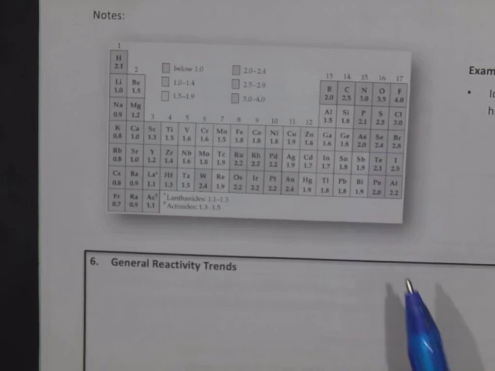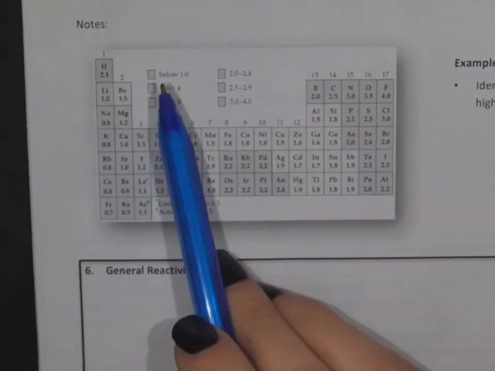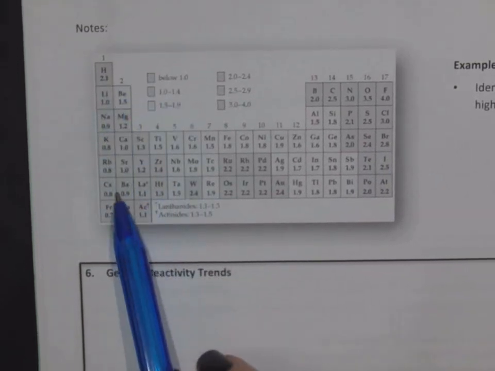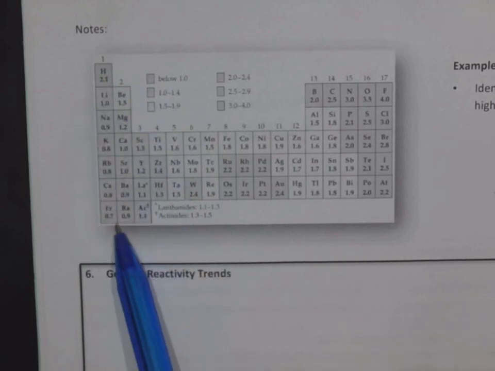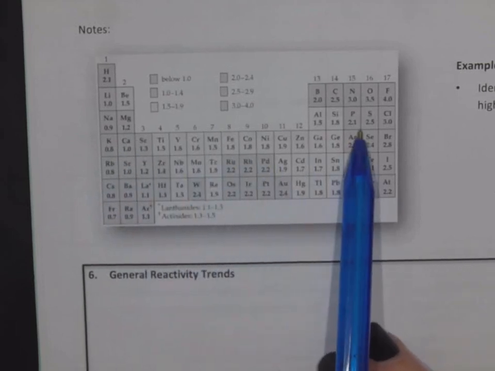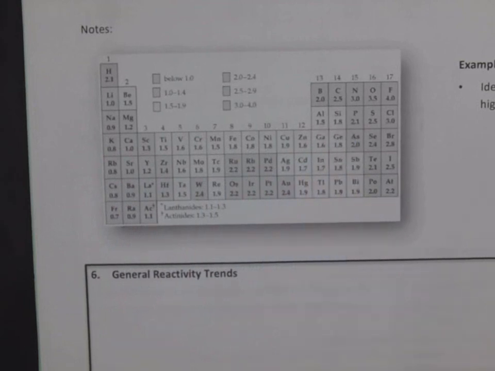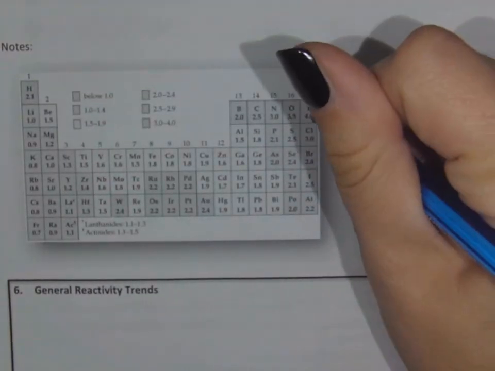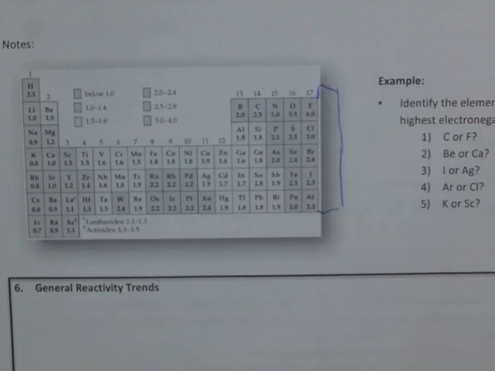Electronegativity has the same trend as ionization energy. Just like how going down a group ionization energy decreased, this was also true for electronegativity. And just like going across a period ionization energy increased, this was also true for electronegativity. But you'll notice noble gases are not on here.